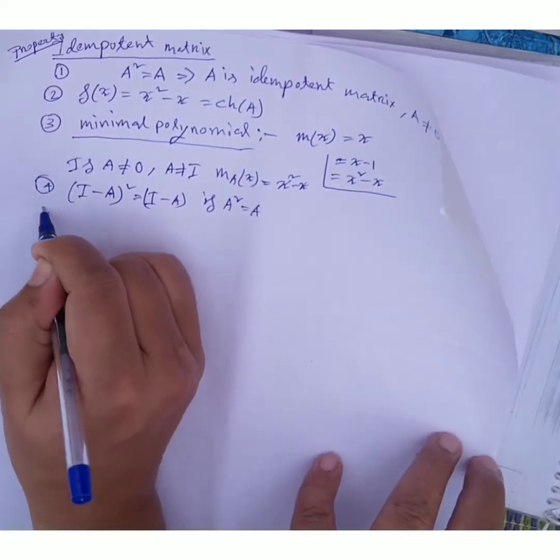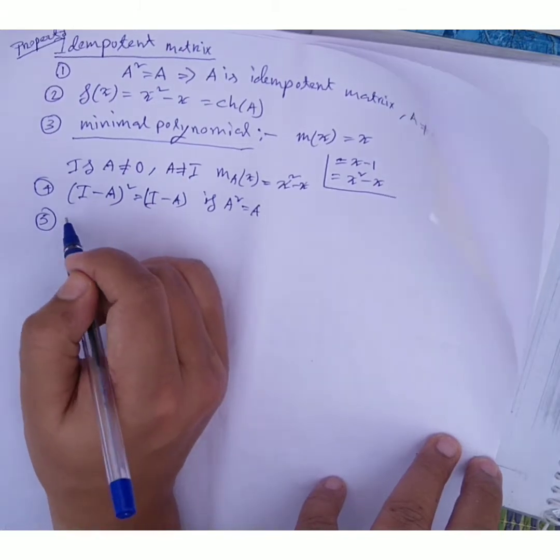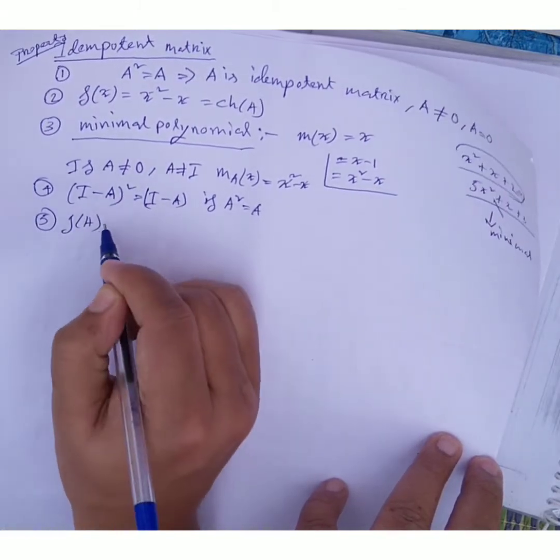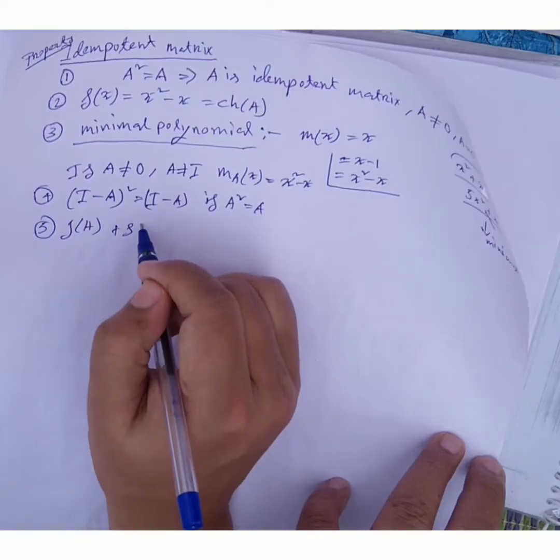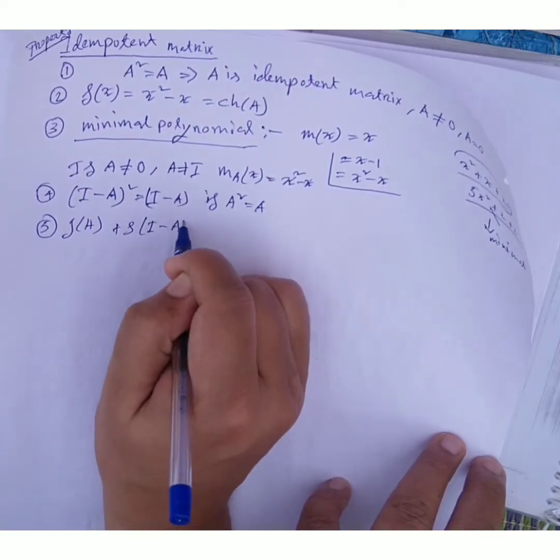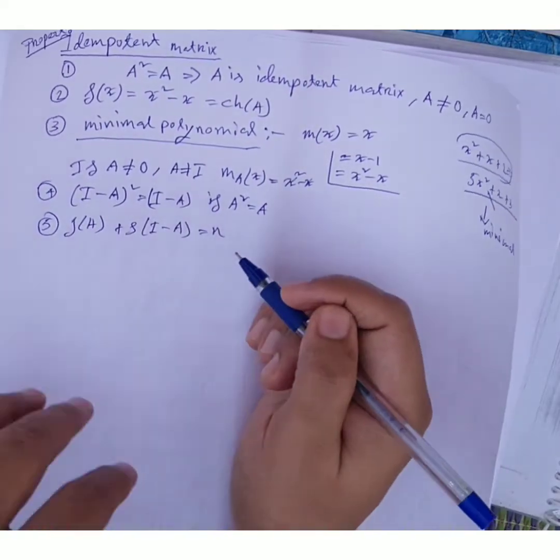Number 5, this is the property: rank of A plus rank of I minus A equals n.